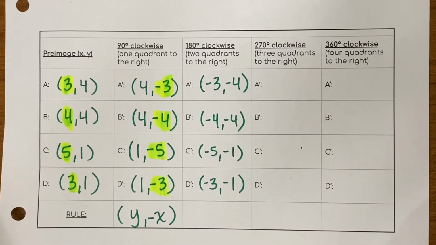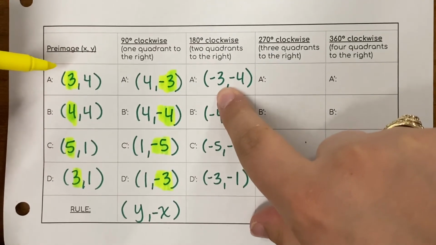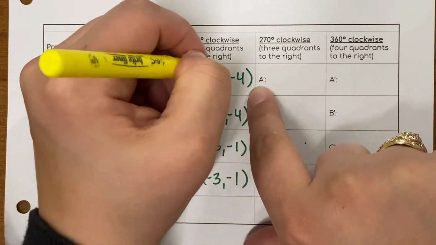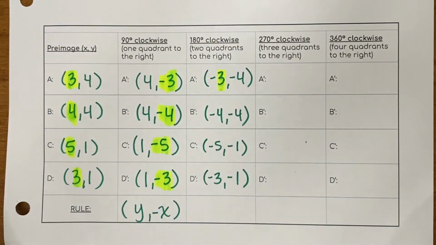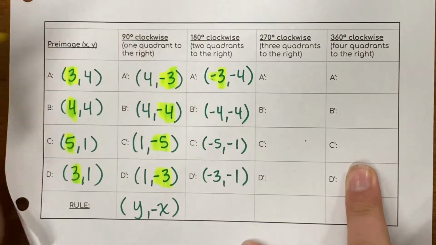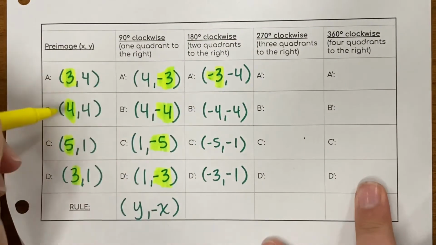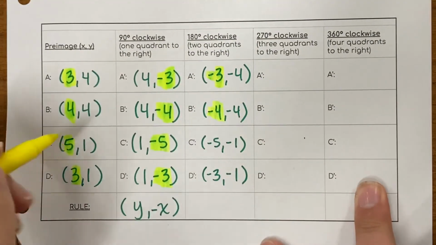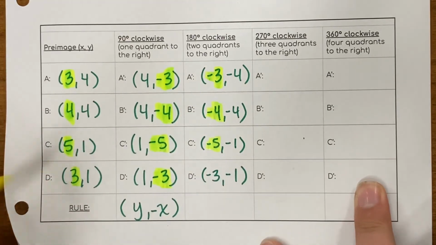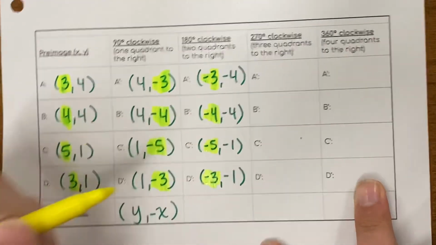So let's look at our x values again to see what our rule would be. So my x value for A was 3. If I look at my 180-degree rotation clockwise, the 3 is still in the x place, the x value, but now it's negative. The same thing here. The 4 is now negative, 5 is now negative, 3 is now negative.